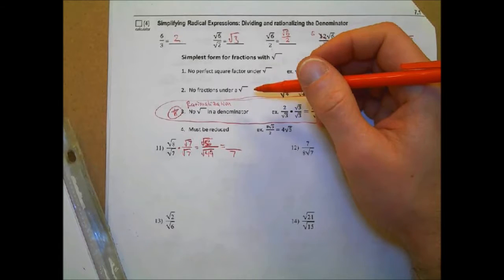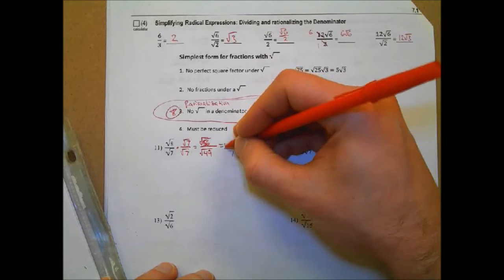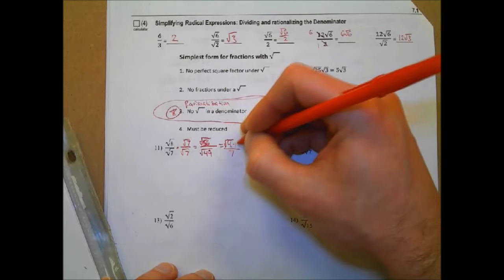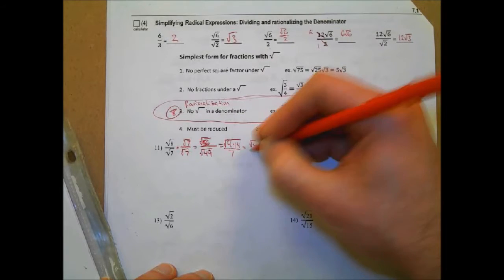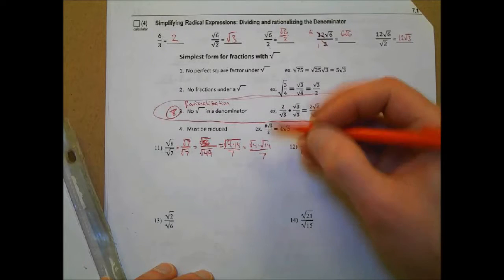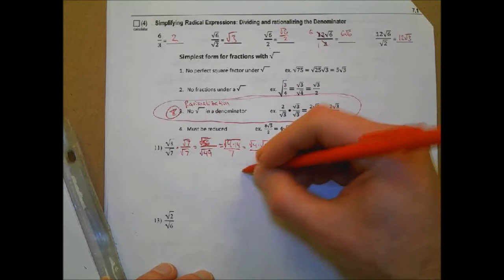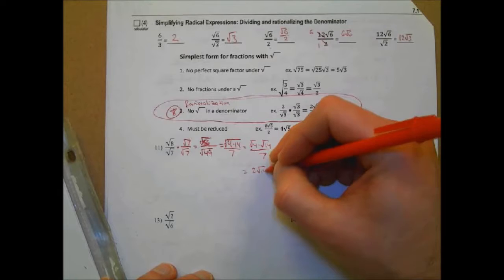4. 56 is 4 times 14. And so this is going to be root 4 times root 14 all over 7. Okay. What is the square root of 4? 2. So it's 2 square root of 14 over 7.